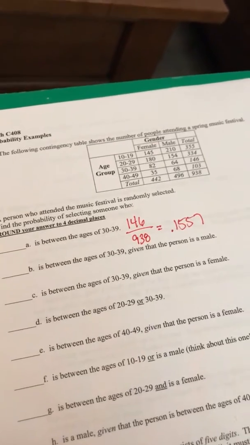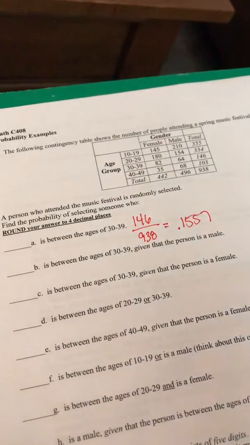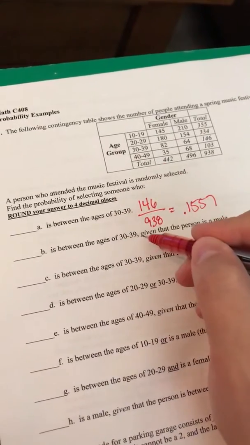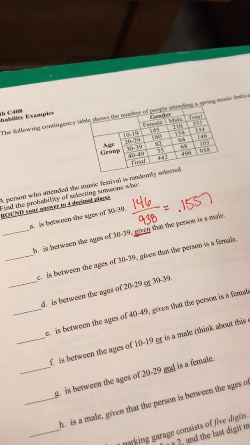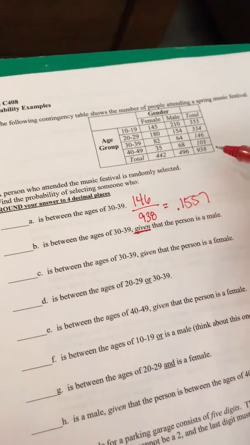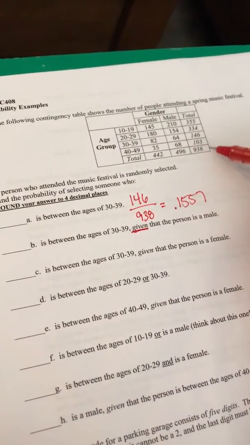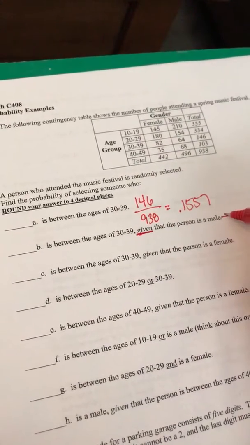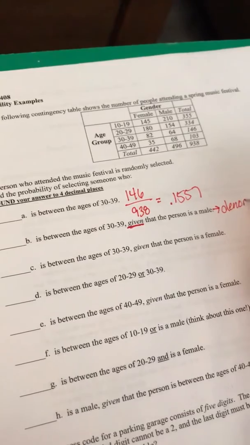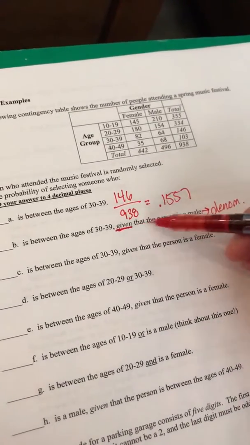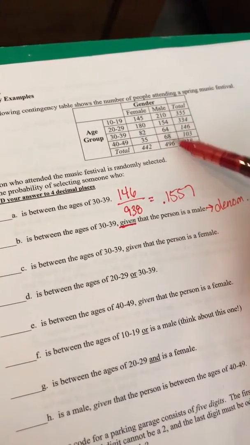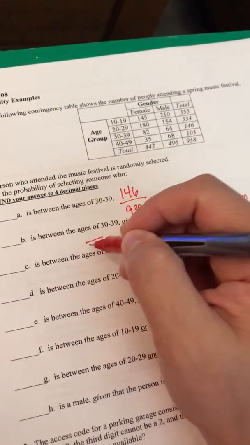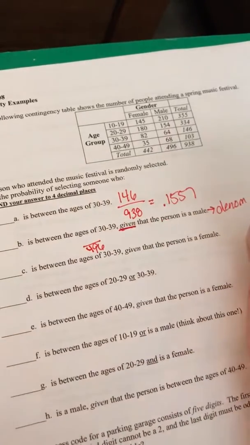The probability that you pick someone between the ages of 30 to 39, given that the person is a male. This is to show you what the given does. The given changes your denominator. Typically, your denominator will be the total altogether for whatever you're talking about. But if it says given, then that is always your denominator. So you're given that they're a male. How many males are there? You'd only look in the male column here. There's 496. So that is your denominator.